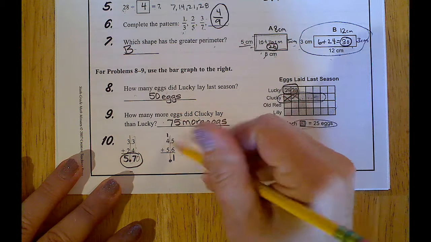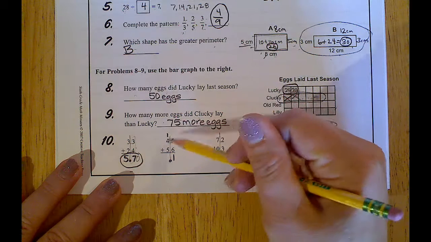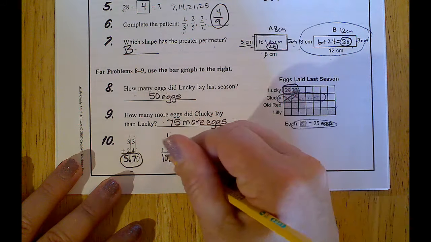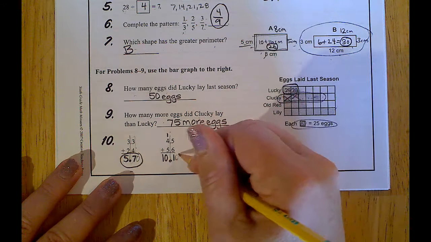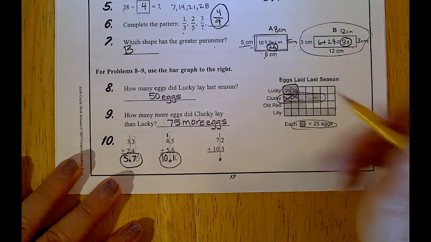Next, 50 cents and 60 cents is $1.10. So we bring up our whole dollar. And then we have 4 plus 5 is 9 plus 1 is 10. If I want to put my 0 there, I now have $10.10. Next.